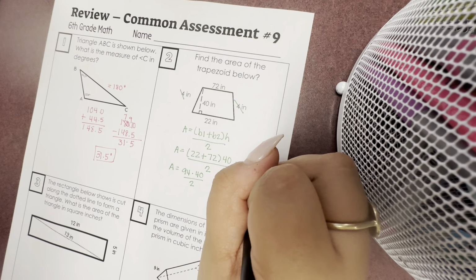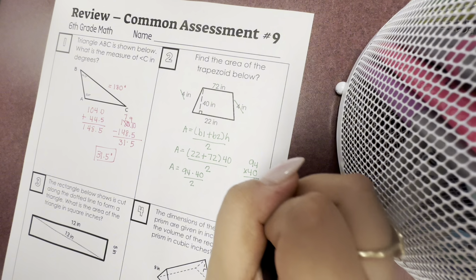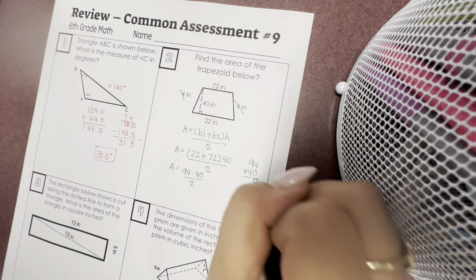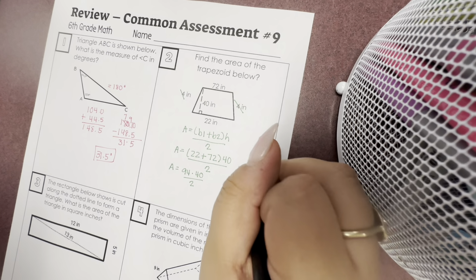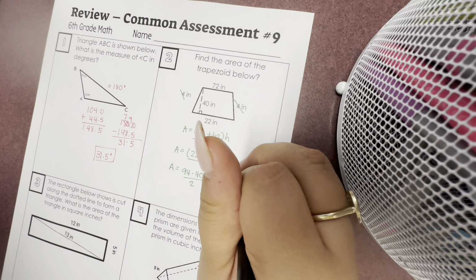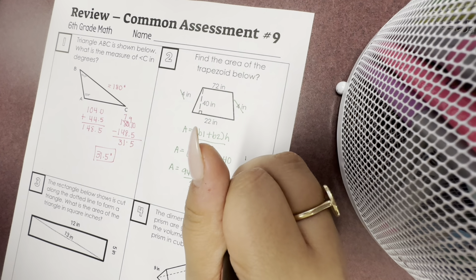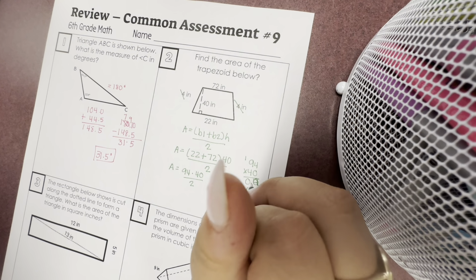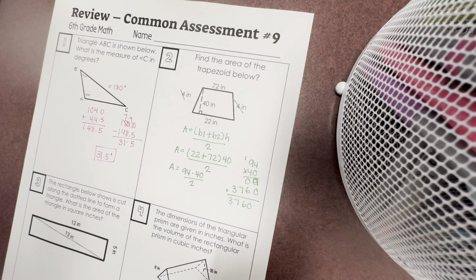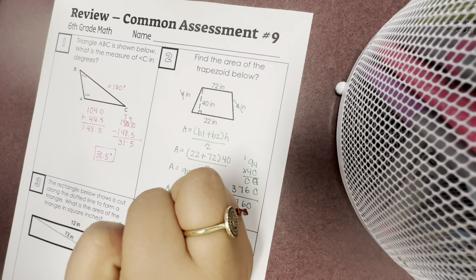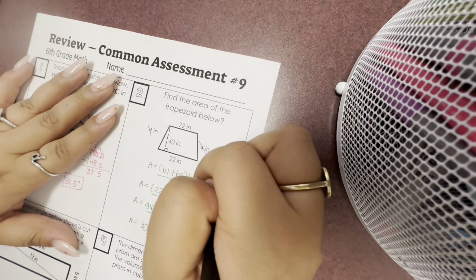Let's go ahead and go off to the side to do the 94 times 40. 0 times 4 is, or 0, my bad. And 0 times 9 is 0. Add an extra 0. 4 times 4 is 16. Carry a 1. 4 times 9 is 36, but I add a 1, so it's 37. So when we add that, that's 3,760. Again, that is still not my answer because I need to divide that by 2.